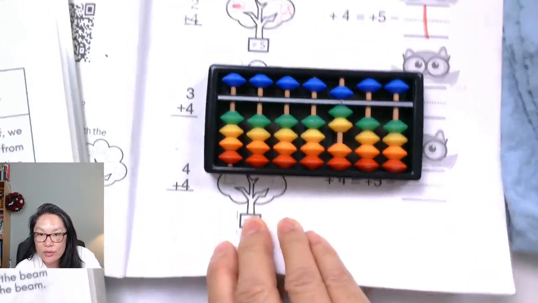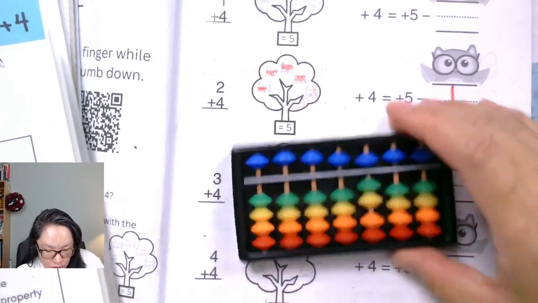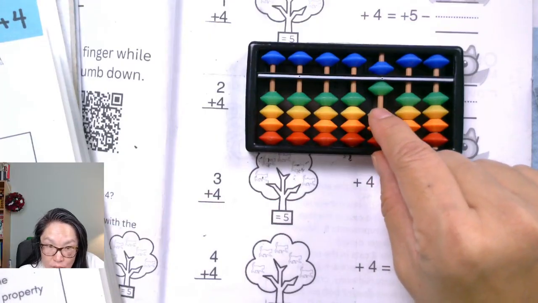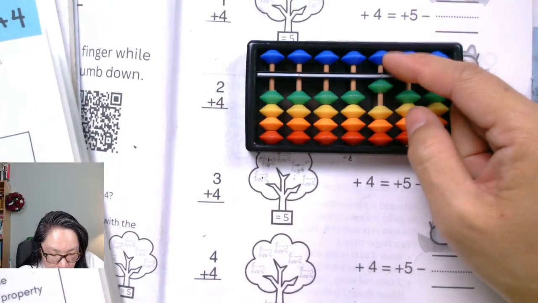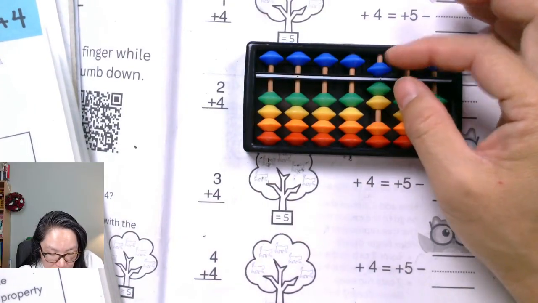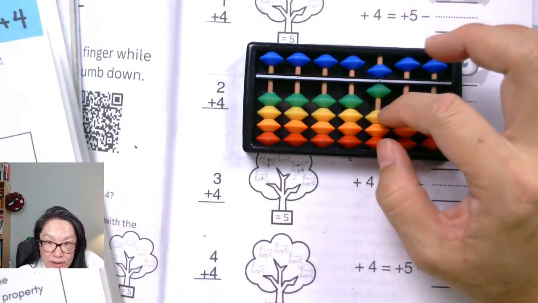So let's do it again. Let's do 2, right? If I add the 2 and I want to add the 4, again, all we have to do is plus the 5 minus the 1. And my final answer is 6.